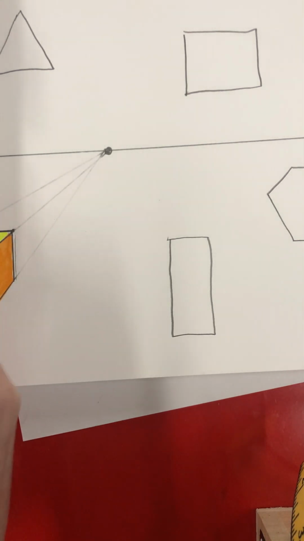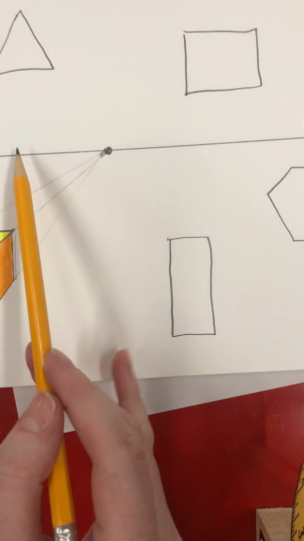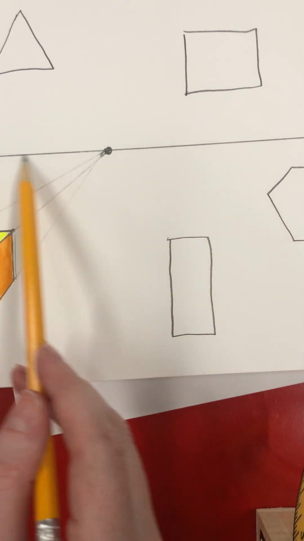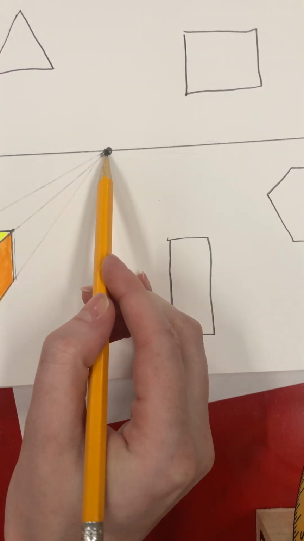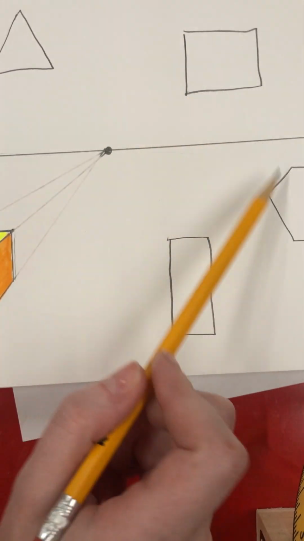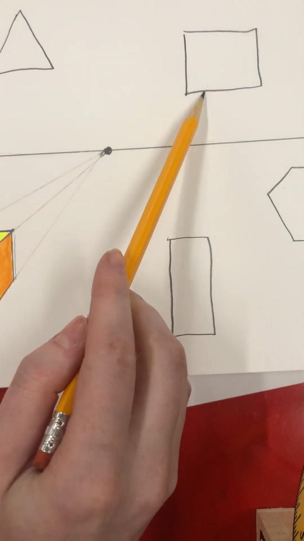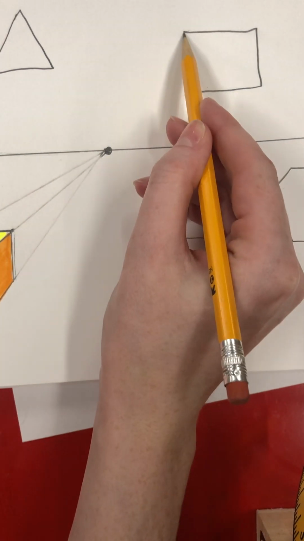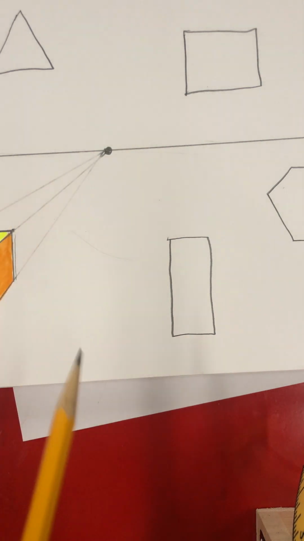Alright, so let's go over our perspective steps. Again, I have my horizon line here, I have my vanishing point, and I have some different shapes here. We'll start with the rectangle. So I just drew a rectangle anywhere on my paper.